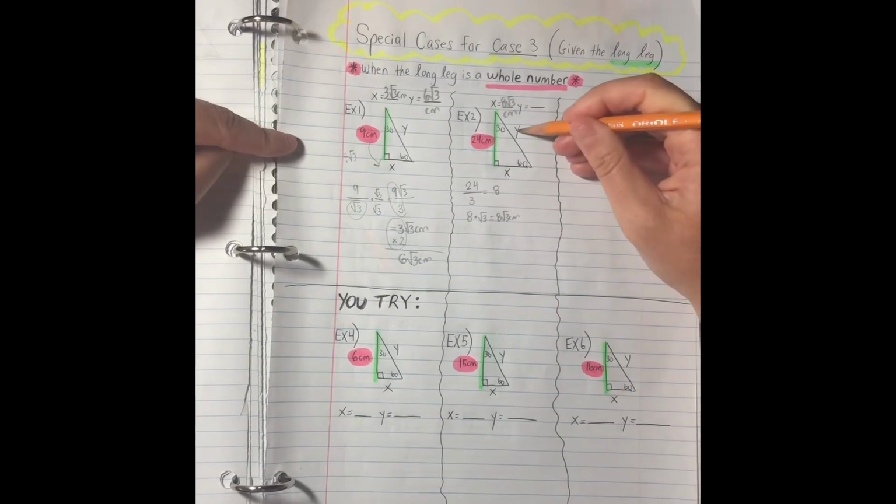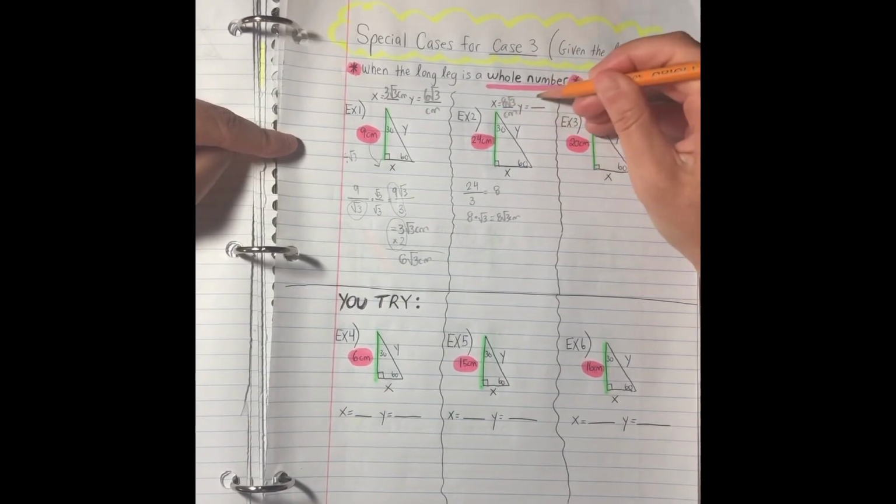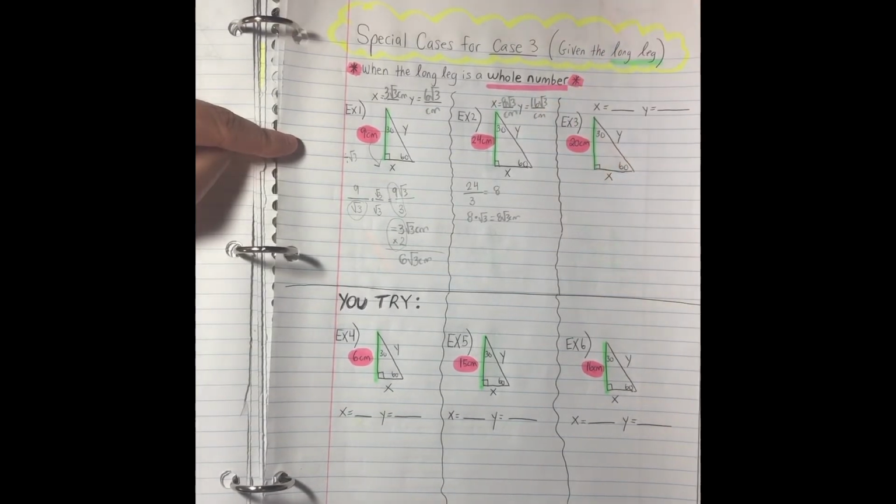And again, to find my hypotenuse, I'm just doubling that 8 root 3. So the only thing I'm doubling is that 8. So it becomes 16 root 3 centimeters for my hypotenuse.